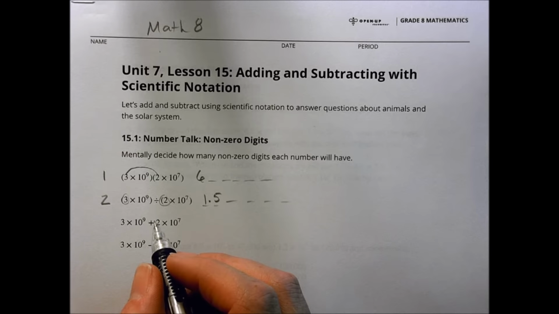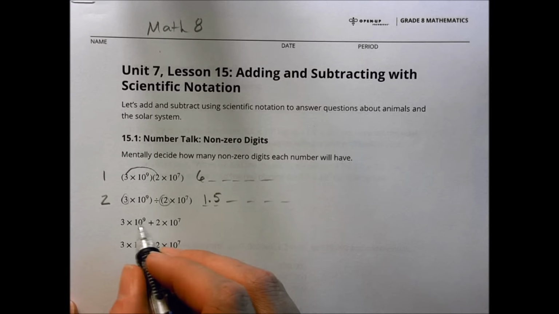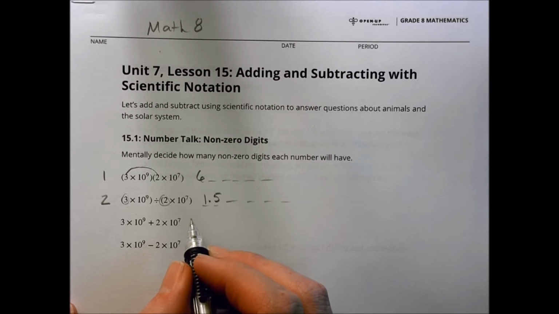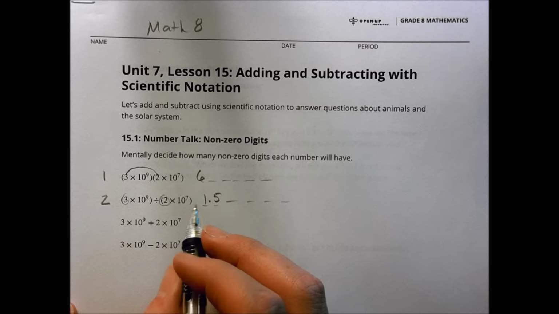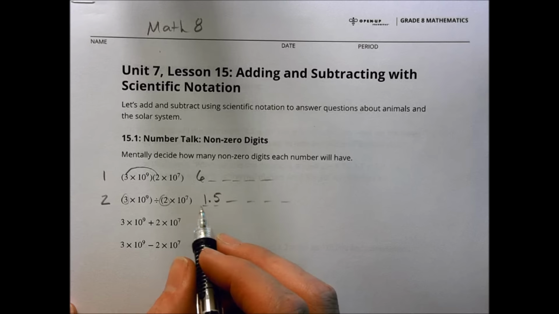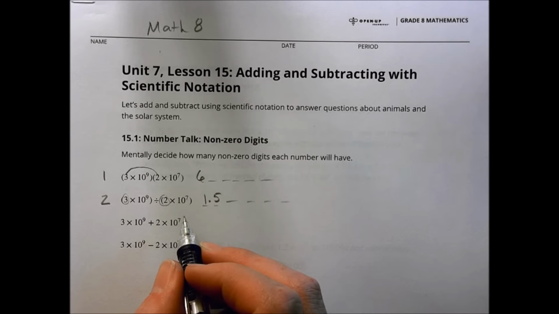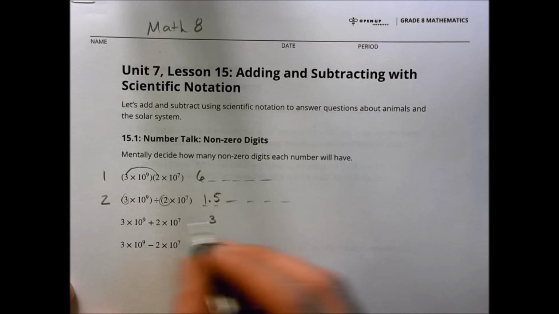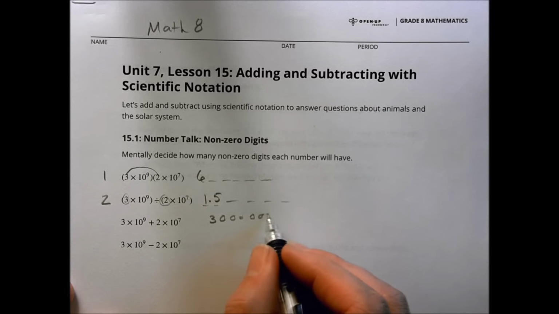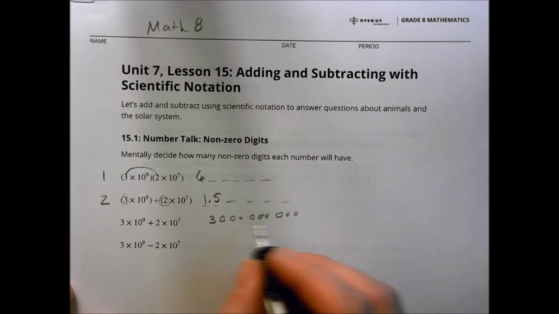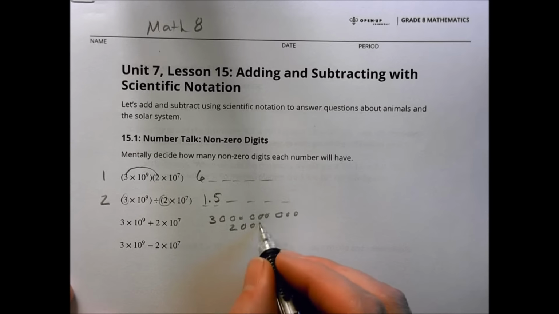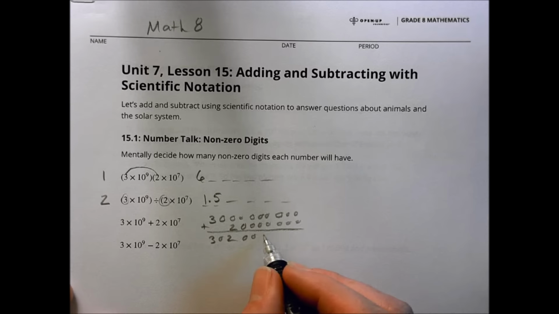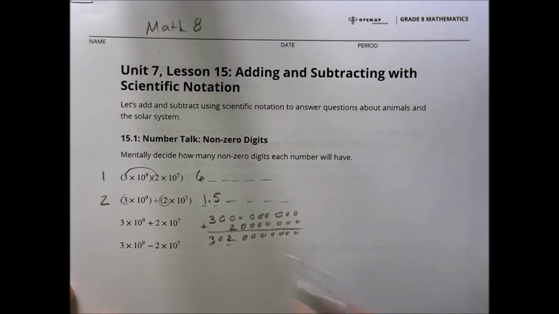In this case, this one's a little interesting because I have 3 times 10 to the 9th plus 2 times 10 to the 7th. Okay, so I'm still only going to have 2 non-zero digits, right? But it's going to be a little bit funkier the way it works out. Because 3 times 10 to the 9th is 9 zeros, 1, 2, 3, 4, 5, 6, 7, 8, 9. And then 2 is 7 zeros, it's going to be somewhere about here, 1, 2, 3, 4, 5, 6, 7. So if I actually add that up, I end up with 302, and then all this mess, right? But there's still only 2.